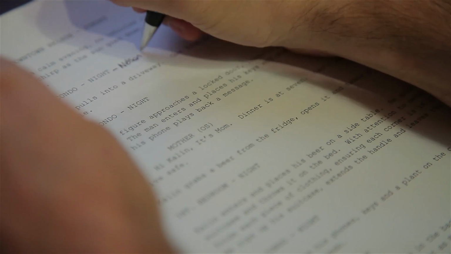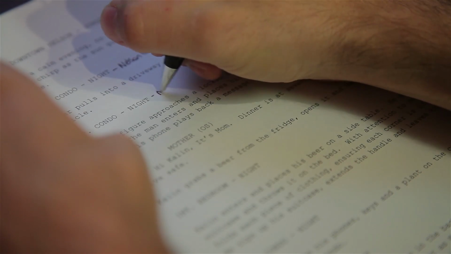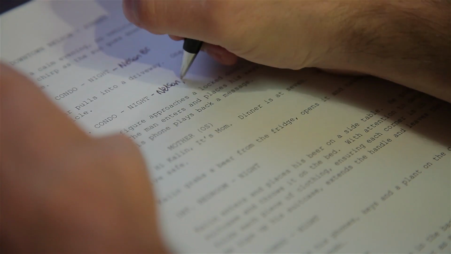In this section, I'll be looking at a few different things you'll need to consider when trying to tell a visual story. For the short I'm producing along with the tutorial, I want to tell the story of home and how, no matter how old you are, you can connect to the idea of home.